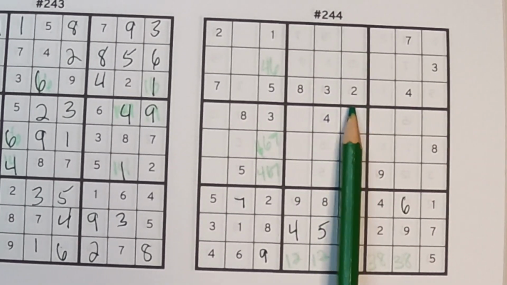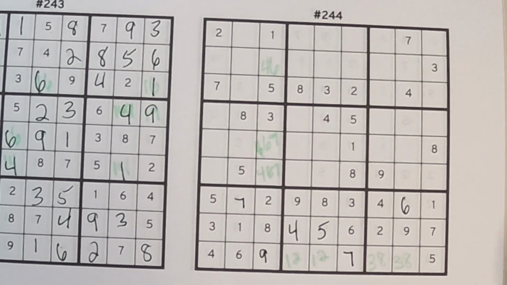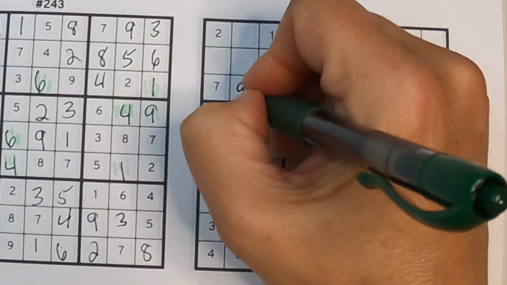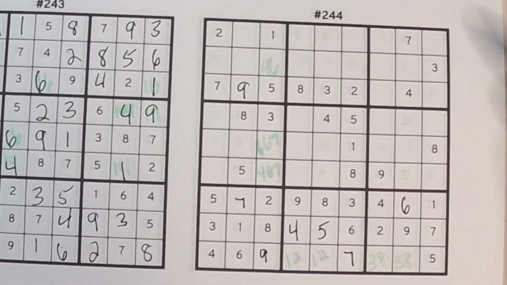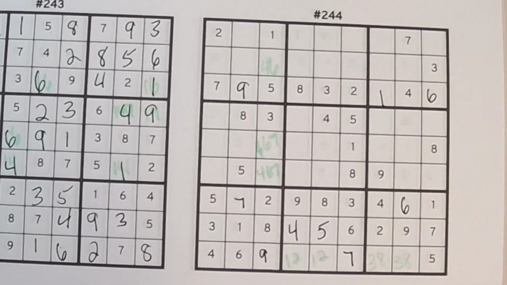For this row, we're missing 1, 6, and 9. We've got 1 and 6 here, so this is our 9. 1 here, so 6, 1.